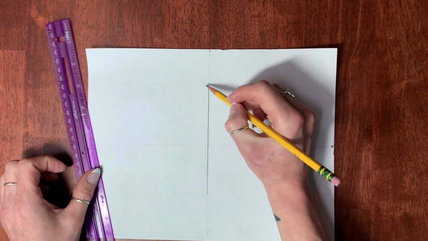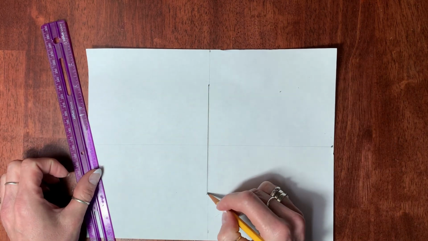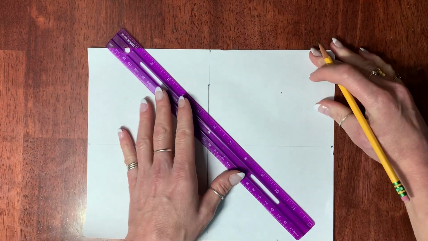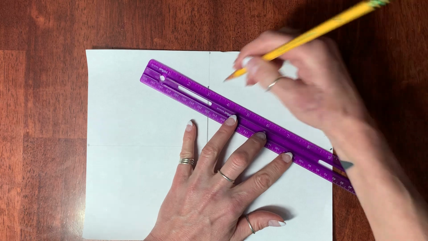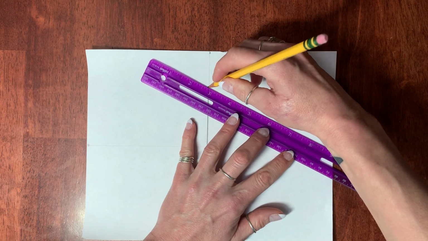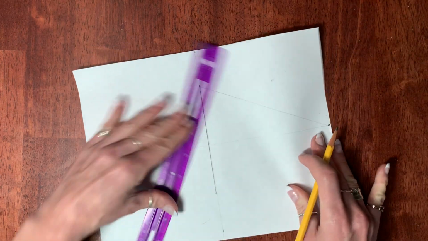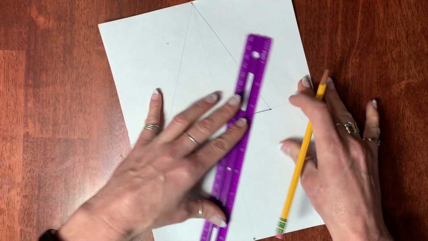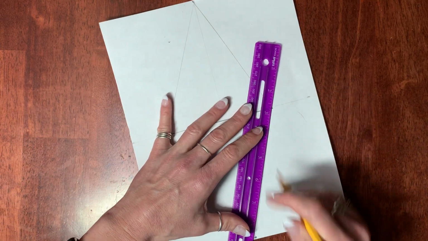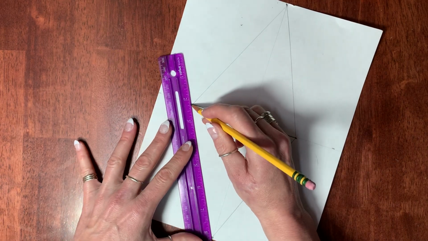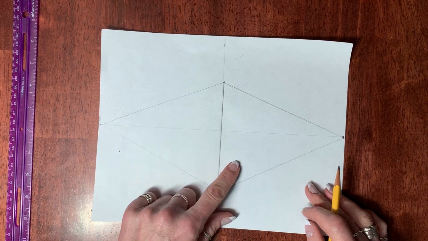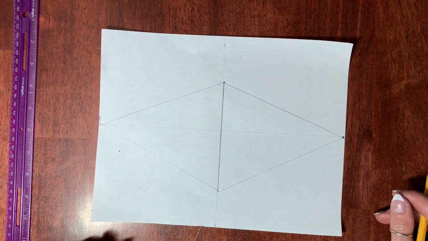What you're going to do next is put a dot at the end of each of the lines, and you're going to connect them with a guideline. So guideline, light, to the vanishing points on either side. So light lines connecting the center vertical line to the vanishing points. Basically, when you get to this point, you should have 2 triangles on the side of the center line.